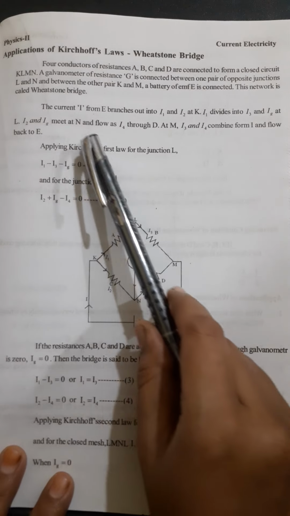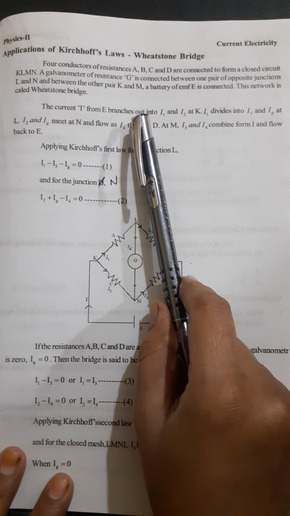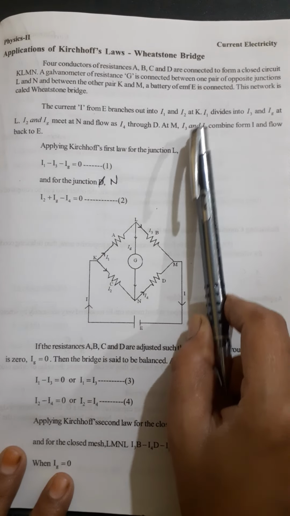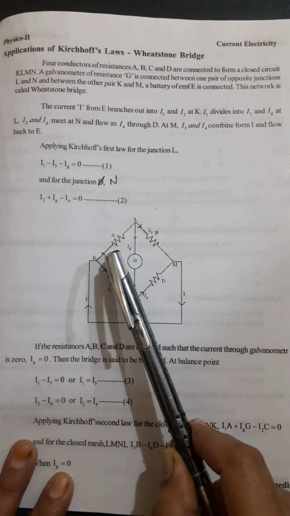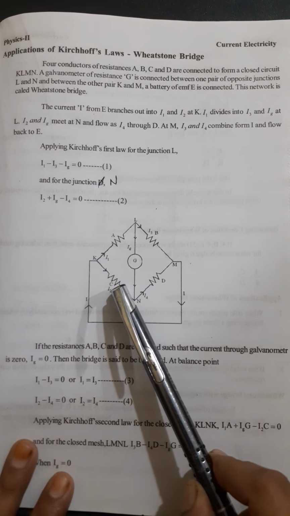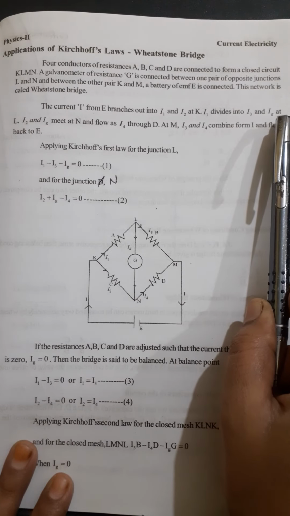Now here the current I from the E branches out into I1 and I2 at K. So at point K, the current I is divided into two currents, I1 one side and I2 the other side. Now I1 divides at point L into I3 and IG.